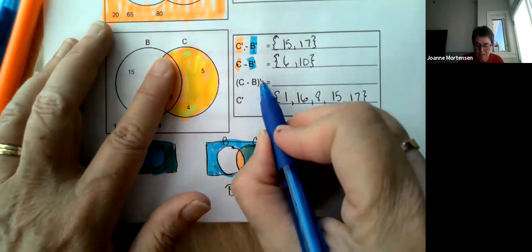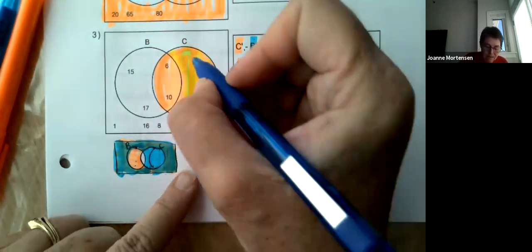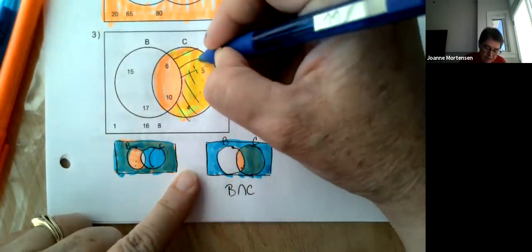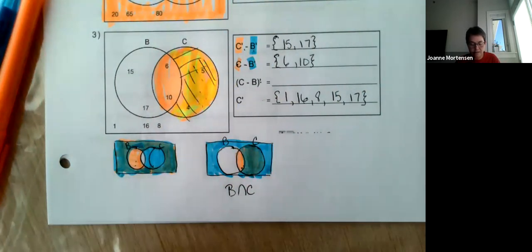Okay, but then the prime says, yeah, not that. So it's not this area. No, no, no. Orange didn't, yellow didn't drop. So it's not that, everything else.